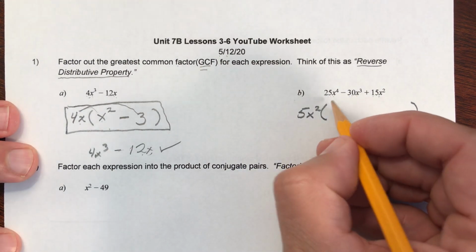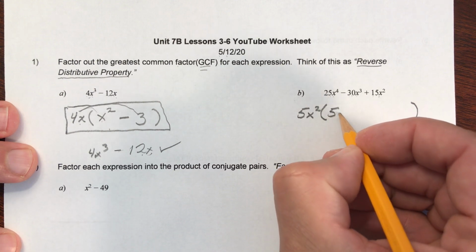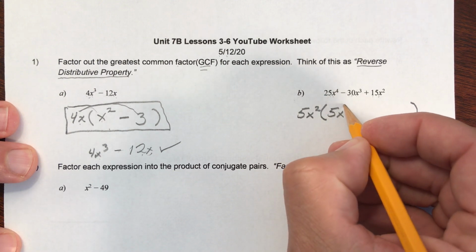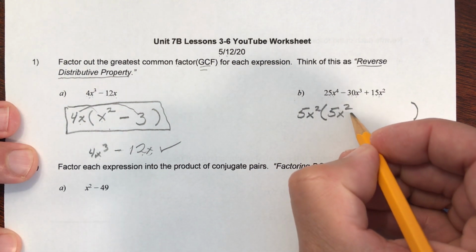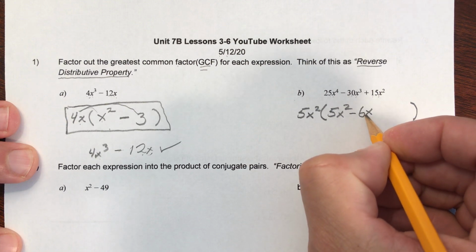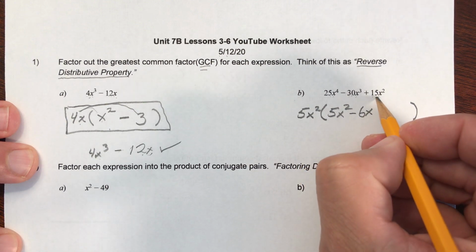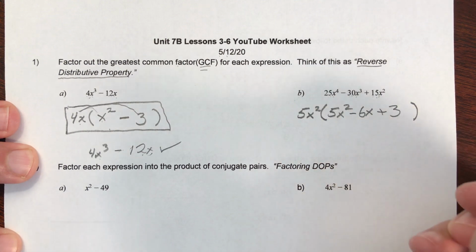So if a 5x squared is removed or divided out, here you're left with 5x squared. Removed from here, you're going to be left with minus 6x. And removed from here, you're going to be left with positive 3. That's it.